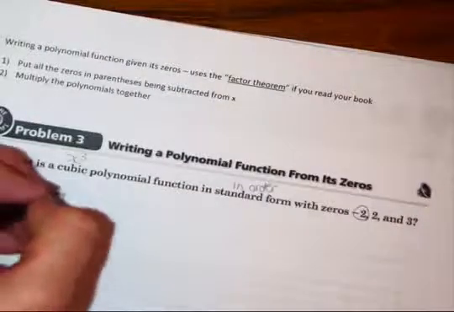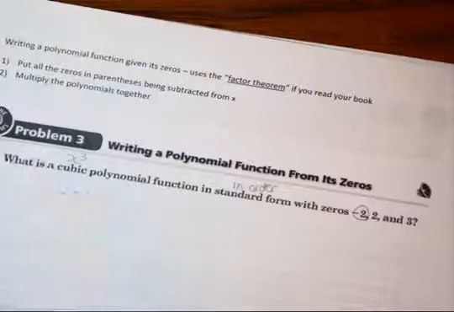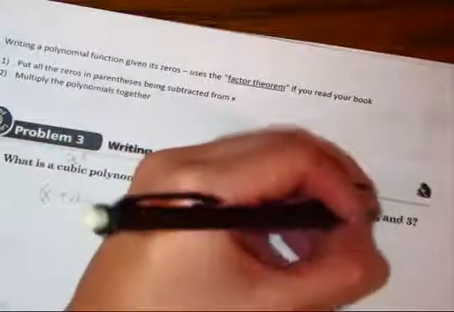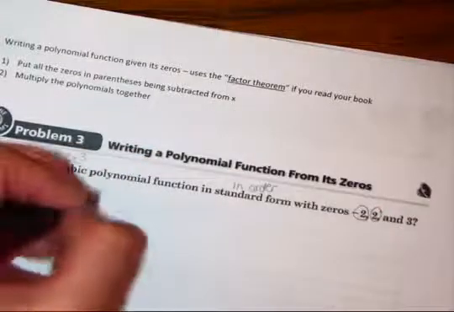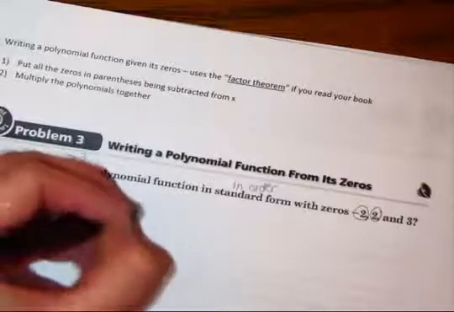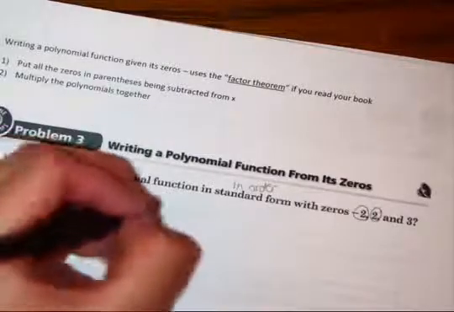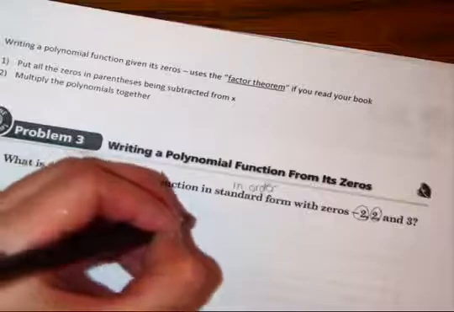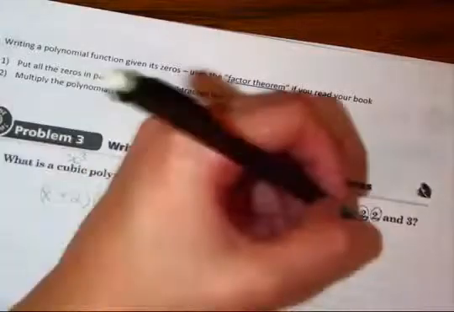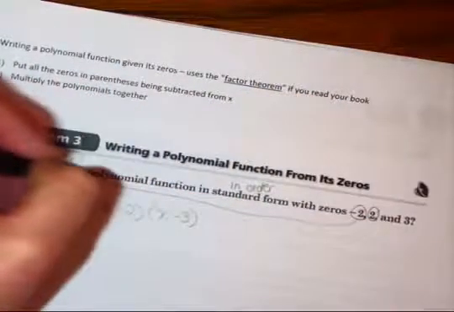So here's what we need to take a look at over here. If -2 is an answer, that came from x plus 2. If +2 is an answer, that came from x minus 2. And if 3 is an answer, that came from x minus 3. Okay, if you want to draw arrows so you know where that came from. Remember when you solve for x how things change signs.